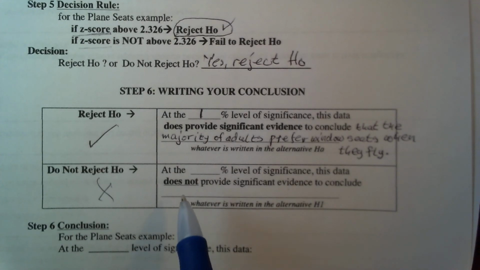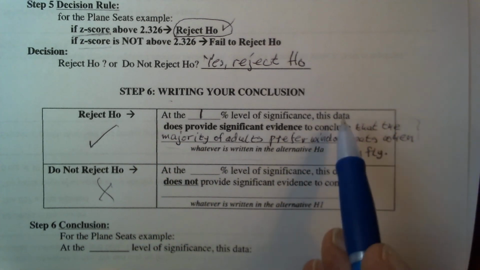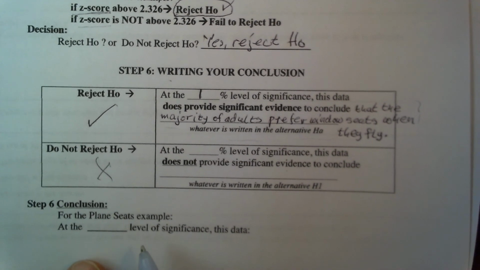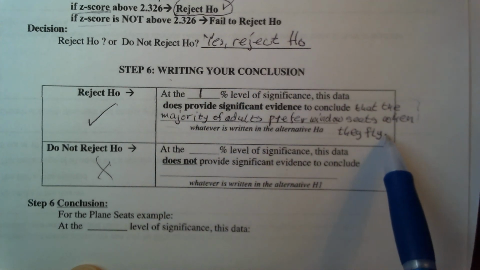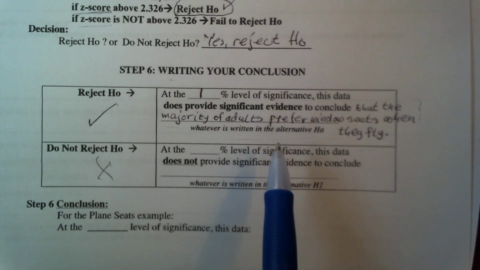In this example, we had a preset conclusion for how to write it. Down below here is another space to write your conclusion, but it would pretty much follow the example we used above here. So I'm not going to rewrite that again here, because it'll be the same thing. At the 1% level of significance, this data does provide significant evidence to conclude that the majority of adults prefer window seats when they fly. It'll be the same sentence we had up here.